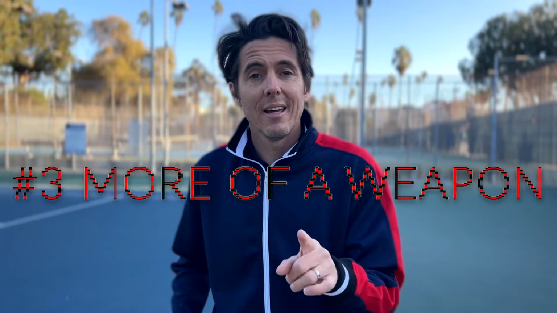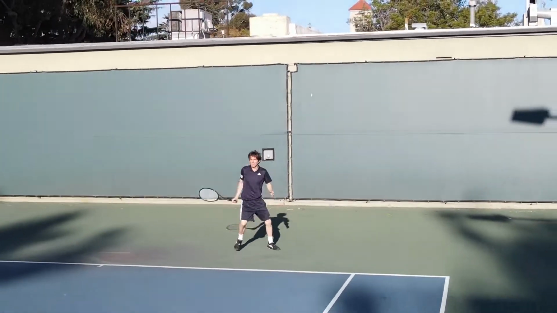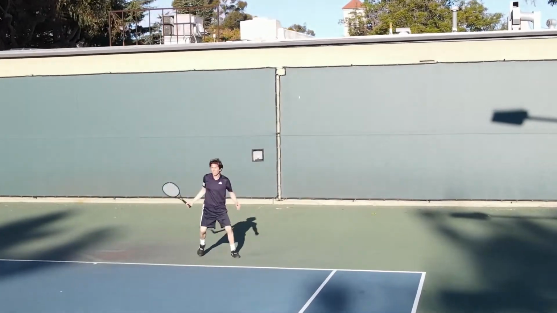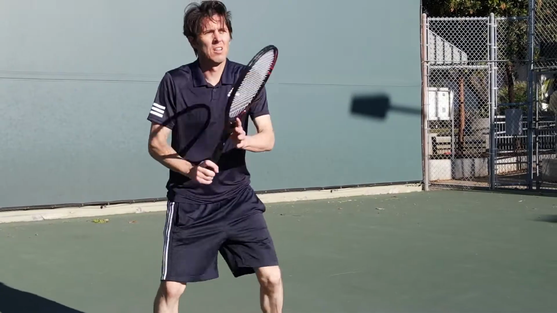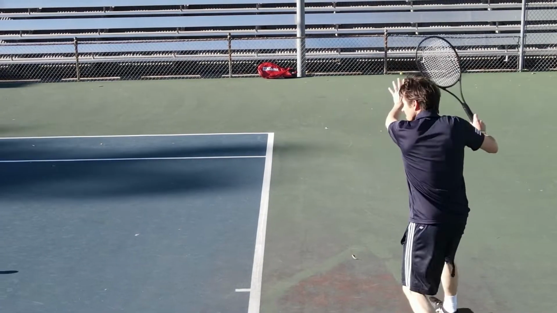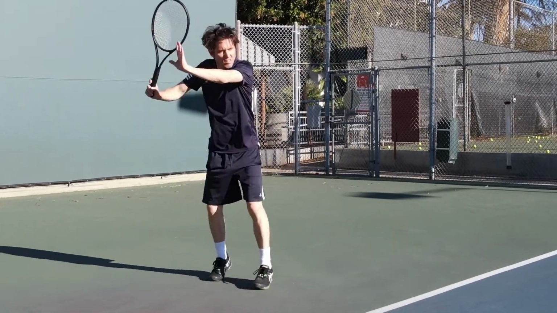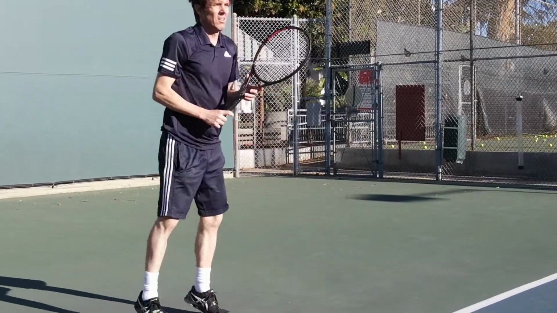Number 3, your forehand should be more of a weapon than your backhand. And if it's not, it definitely should be. A lot of people say, but my backhand is better than my forehand. And I would say this. It's great that you have a strong backhand, and by all means keep that. But your forehand should be even stronger than your backhand. So train your forehand until it's even better than your backhand. And then, not only will you have a backhand that you can do damage with, but you also have a forehand that you can do even more damage with.